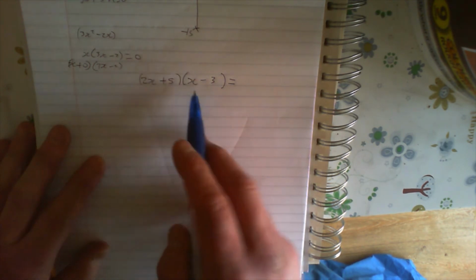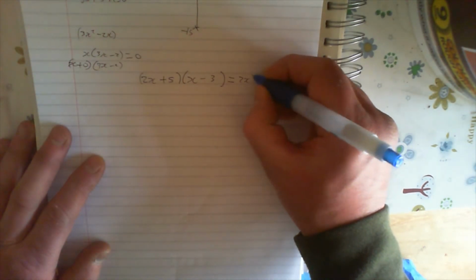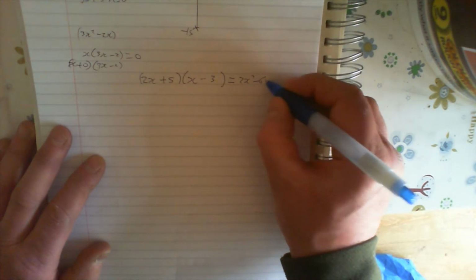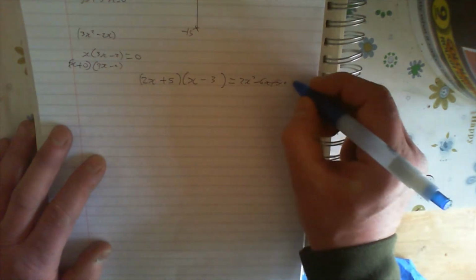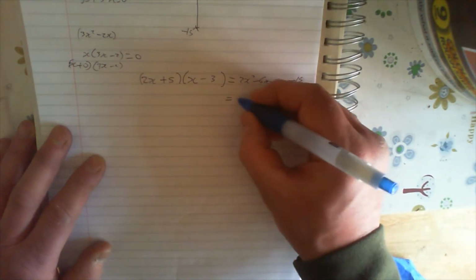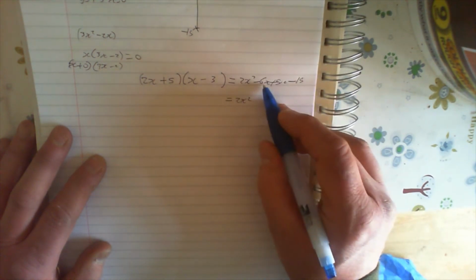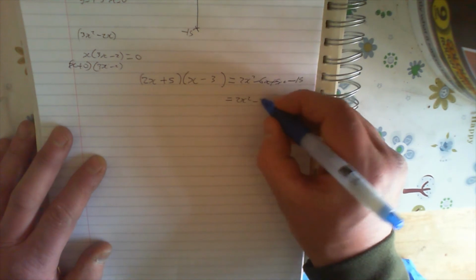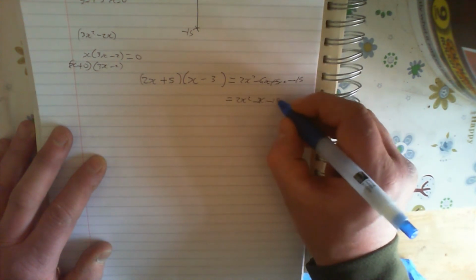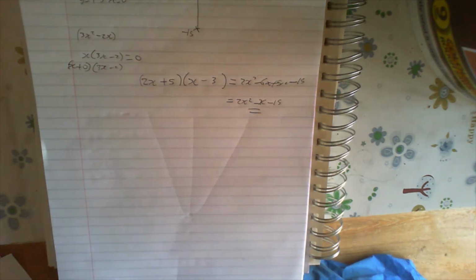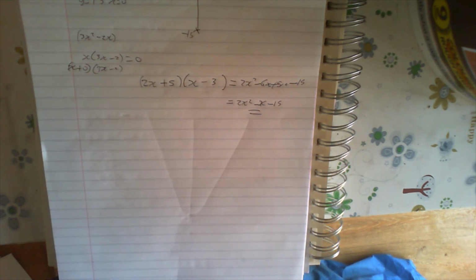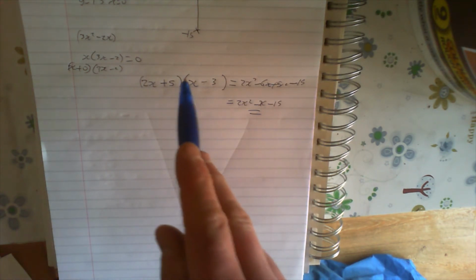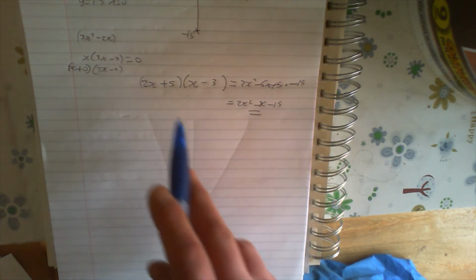So if you multiply that through, that would be 2x squared minus 6x, then this one would be plus 5x minus 15. So that's 2x squared minus 6x plus 5x, which equals minus x minus 15. I know that's quite tricky, and you have to practice these. I'm going to send you a tutorial with a few of these on it, and practice them.